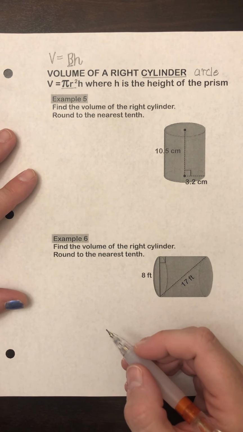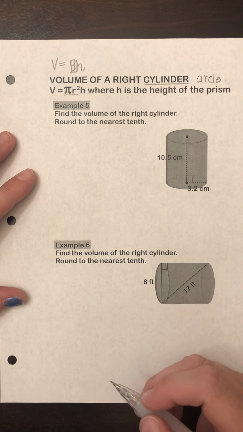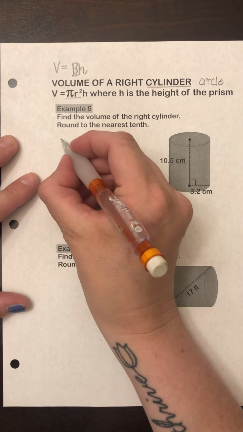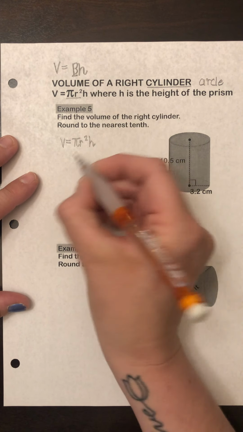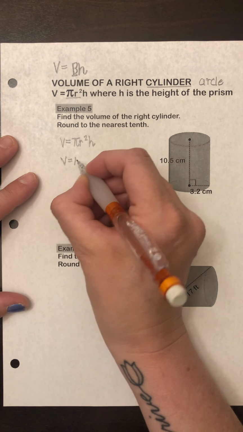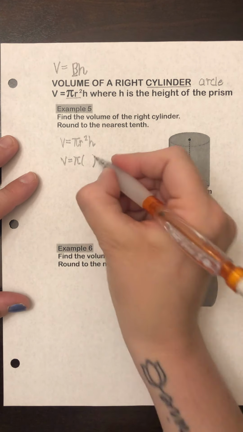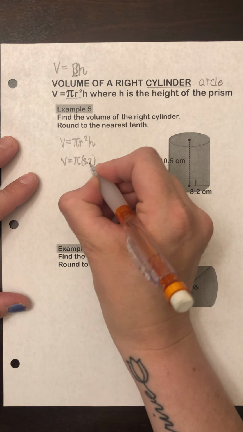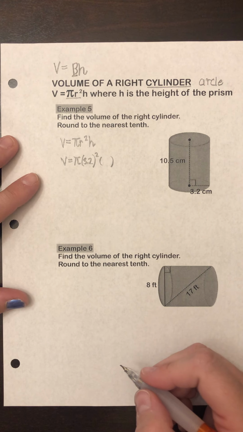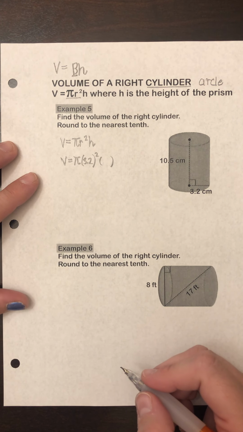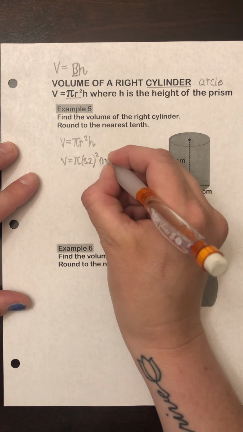So here we go. Example number 5. Find the volume of the right cylinder and round to the nearest tenth. So we will definitely have to use a calculator here. So I'm going to start by just writing down the formula. These are quite nice because you're just going to plug in what you got. So radius, they tell us, is 3.2. Height, that means how high was the distance from circular base to circular base. Well, that's easy. That's this 10.5.